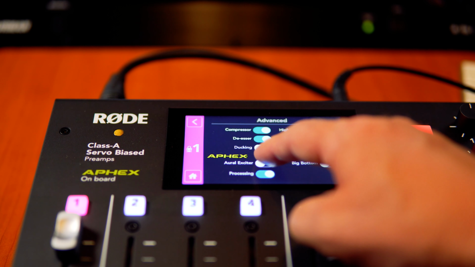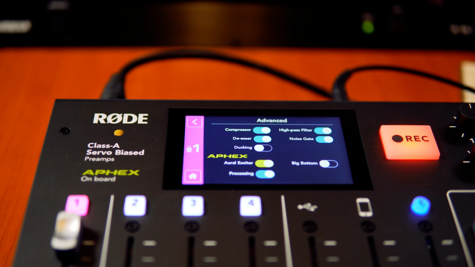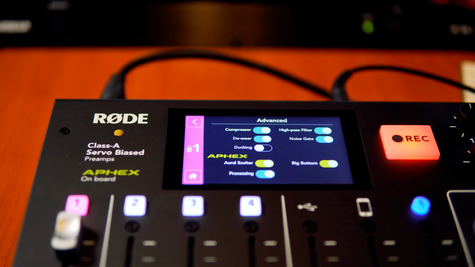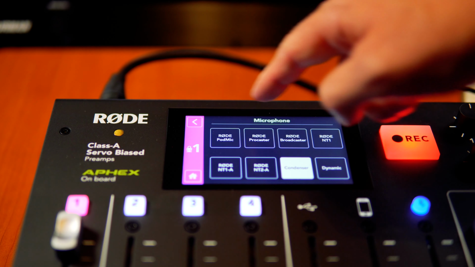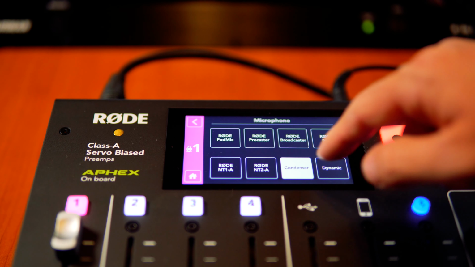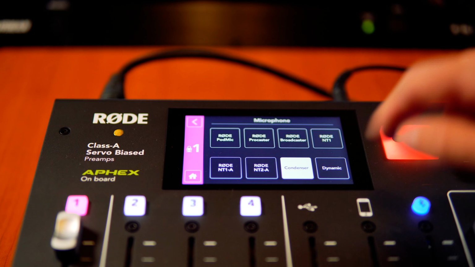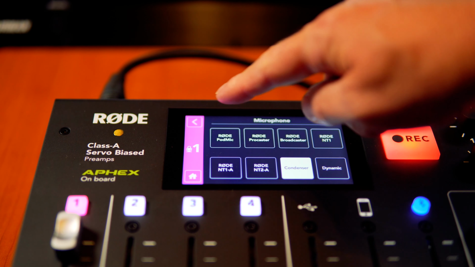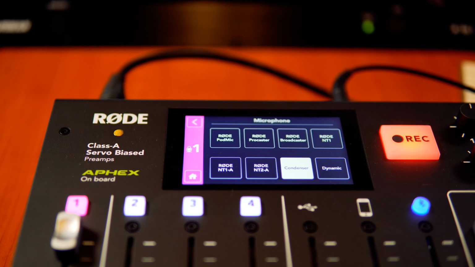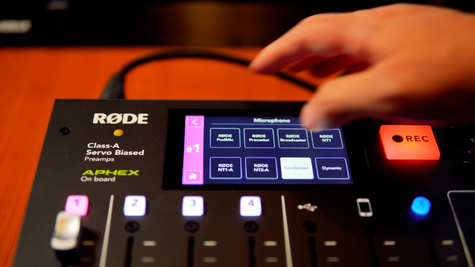Then you've got the Aphex effects. The Aural exciter definitely boosts up and enhances your voice just that little bit more. And big bottom, you guessed it, it adds some low end to your voice, makes it deep and boomy. If you want to go even further than that, you can go back and you can go into microphone. Here you can select the kind of microphone you're using. I've selected condenser. That's what I got plugged in. Dynamic for dynamic mics might boost your volume up a bit more. You might need it for a dynamic. And then there are various Rode microphones that come with configurations all preset, which is quite handy if you have a Rode microphone plugged in.